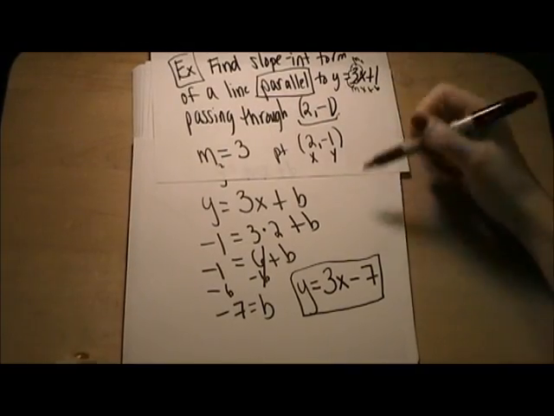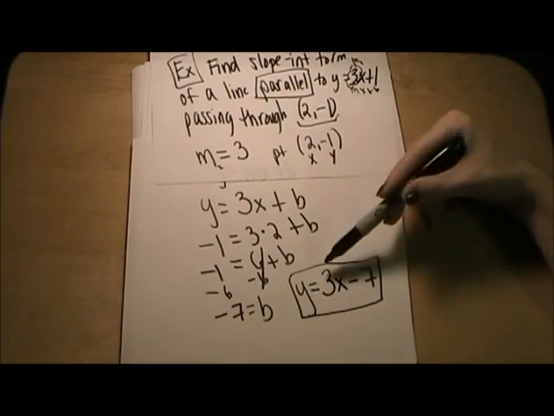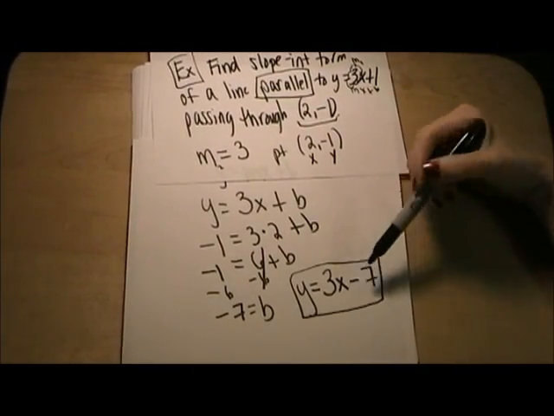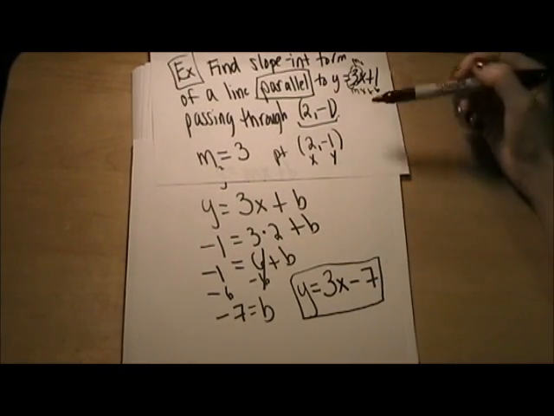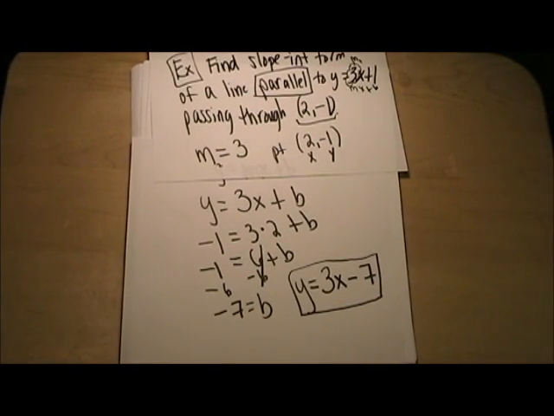So parallel lines. Your slope should be the same. So we have 3x plus 1 and 3x minus 7. And then our y-intercepts will change because they are different lines.